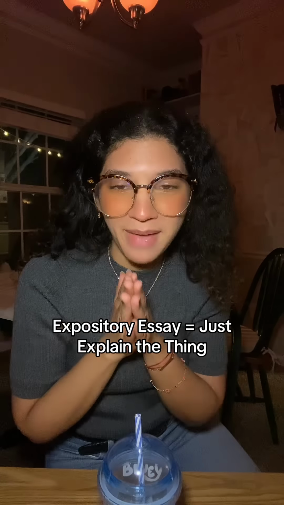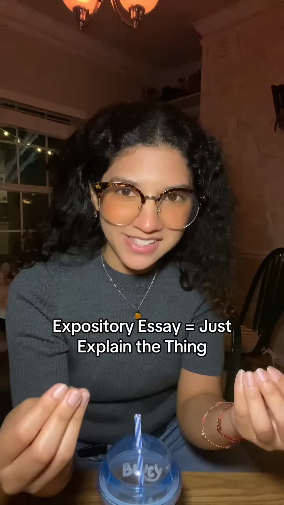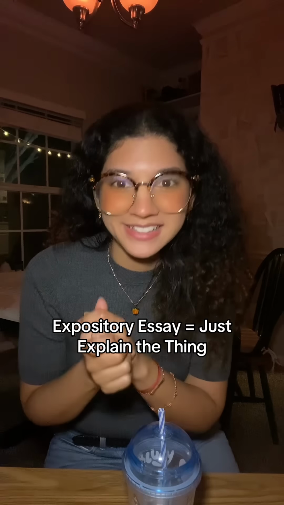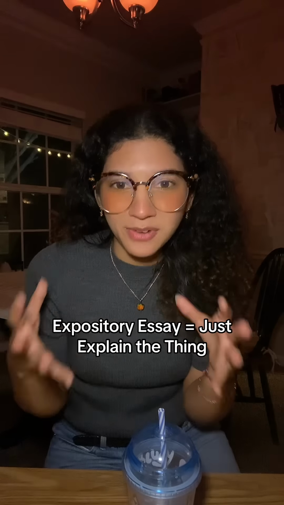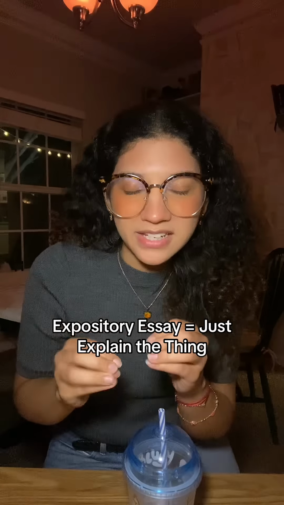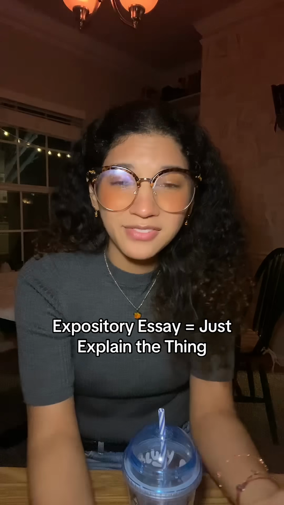One of you sent me a DM asking me to explain expository essays. Expository essays are exactly how they sound. They explain something. This is going to be an essay or a piece of writing that explains something super non-opinionated, not about your opinion. This is simply explaining something, kind of like instructions.